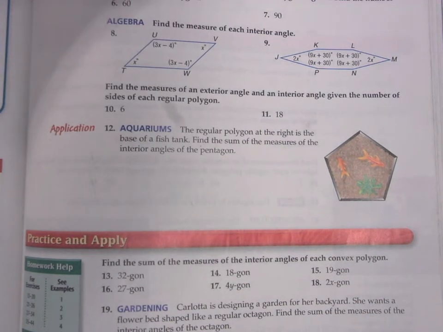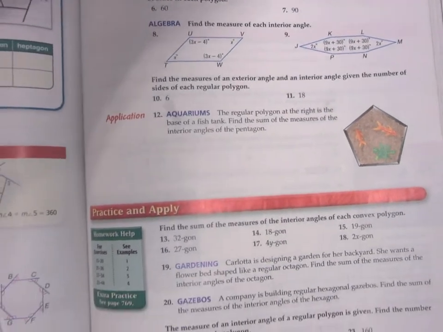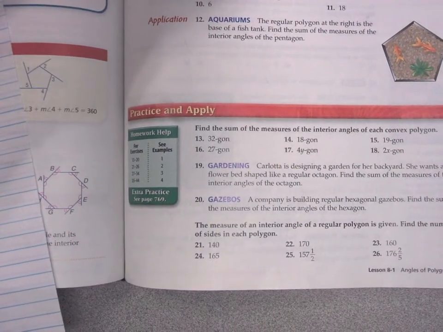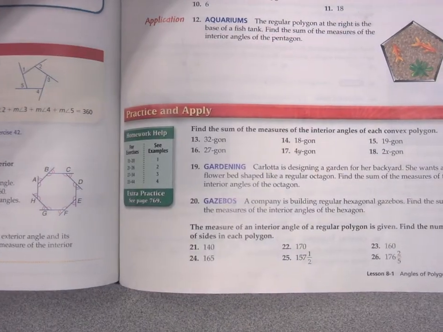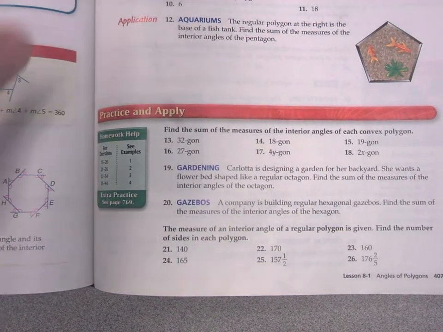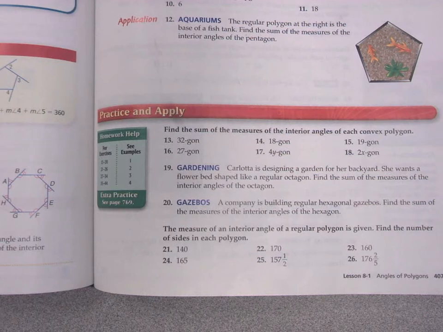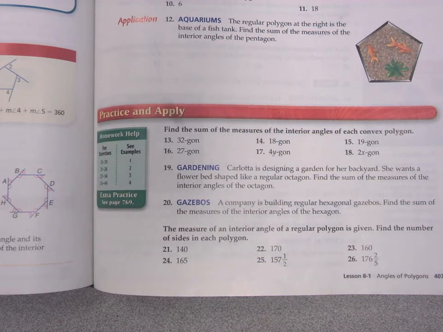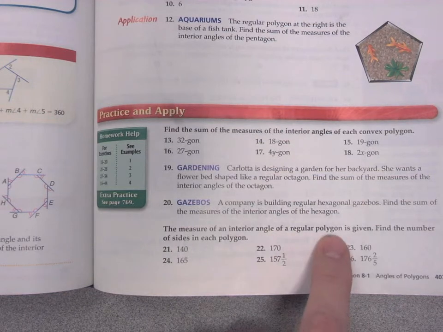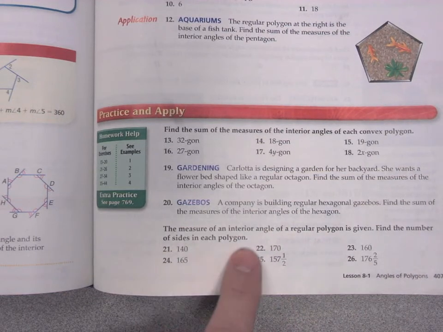Let's look at another one here. These ones are a little bit more tricky. I'll show you how to set one of these up. I'm being really gentle with my camera because it sometimes will automatically unplug on me, and then I've got to start over. So this one says, the measure of an interior angle of a regular polygon is given. Find the number of sides in each polygon.